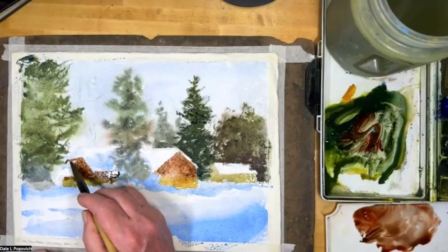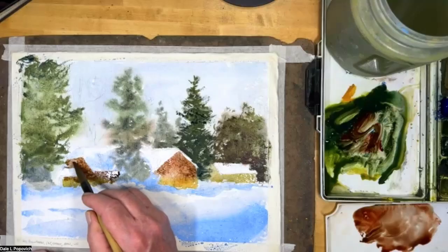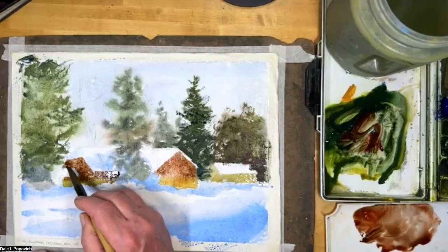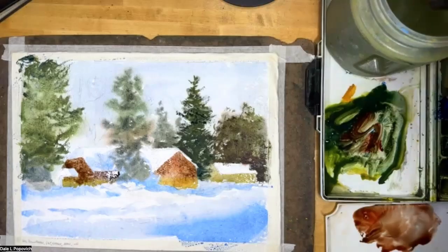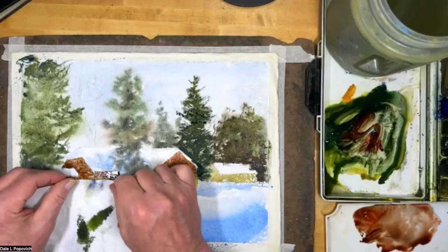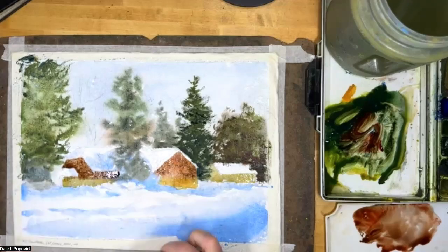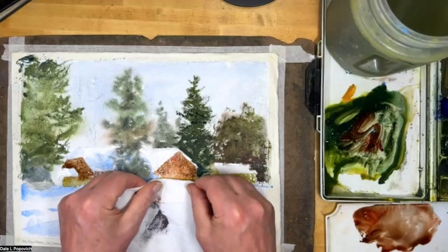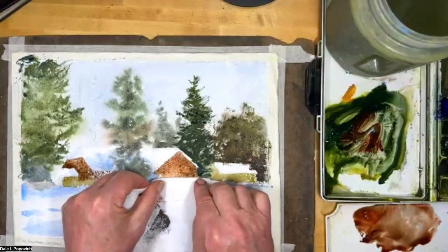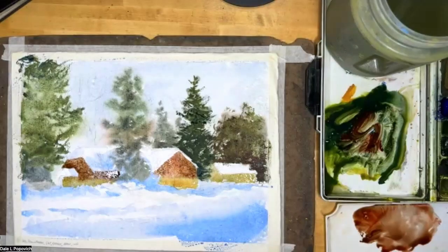It won't hurt anything. So what I'm going to do is take the paper towel here where it did seep in, and I'm going to go ahead and just hit it with the paper towel so that it will take up the line that I'm still looking for. And that should fix that at a certain point here.